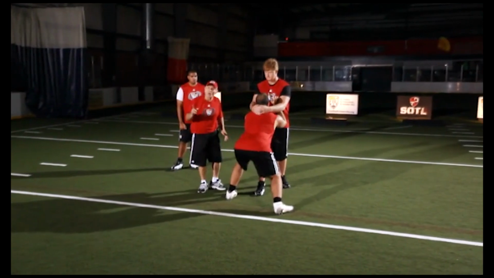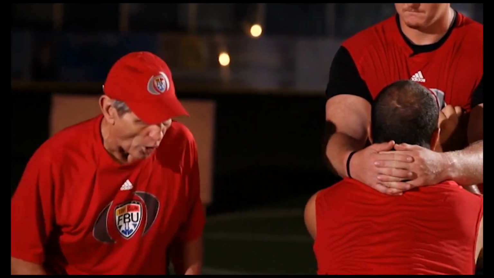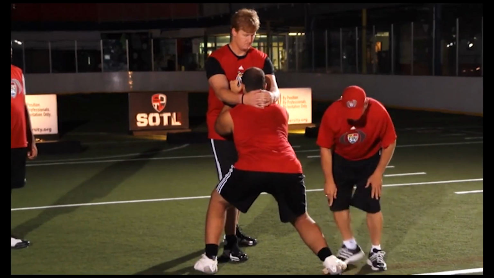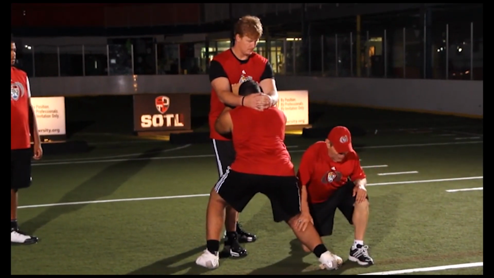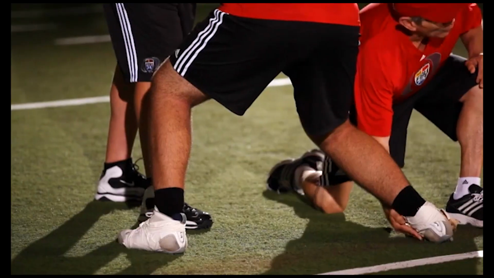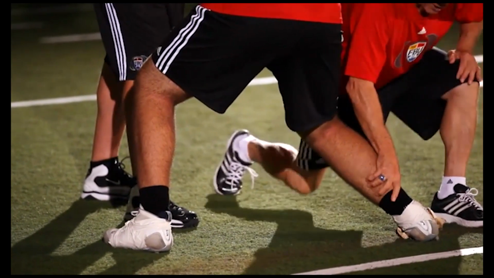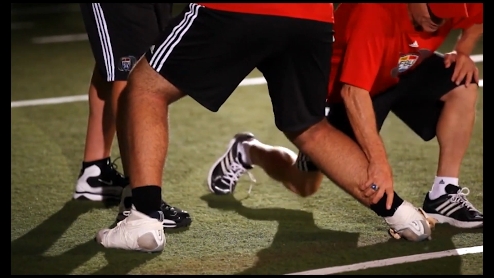All right, now, the big point I want to show you is we always want to stay in our center of gravity, all right? Do you see how he's got one foot behind the other? What do you notice about his feet? His feet are flat on the ground. The weight's on the insides of his feet. He's never on his toes, all right? This is his braced foot. That's his kick foot, all right?